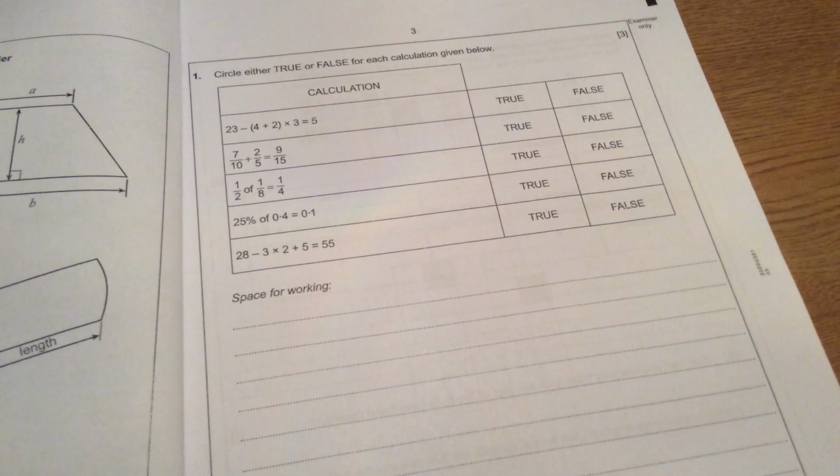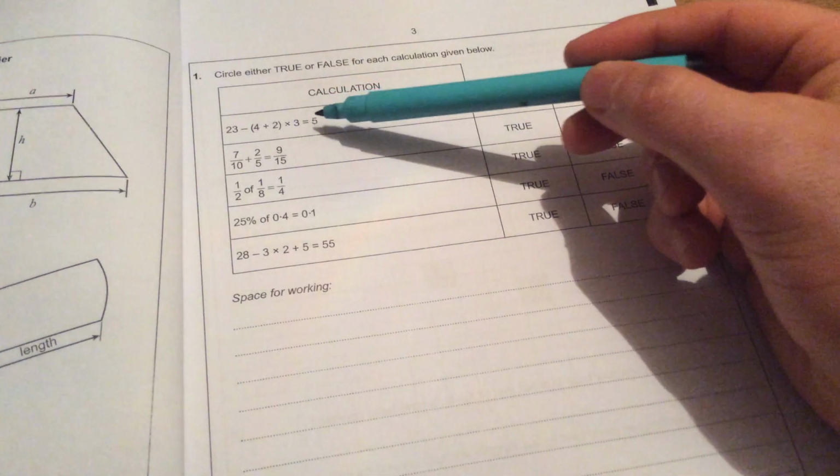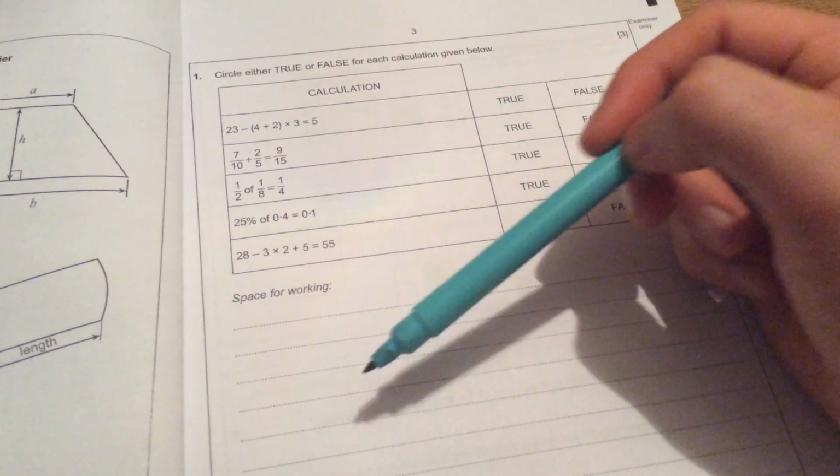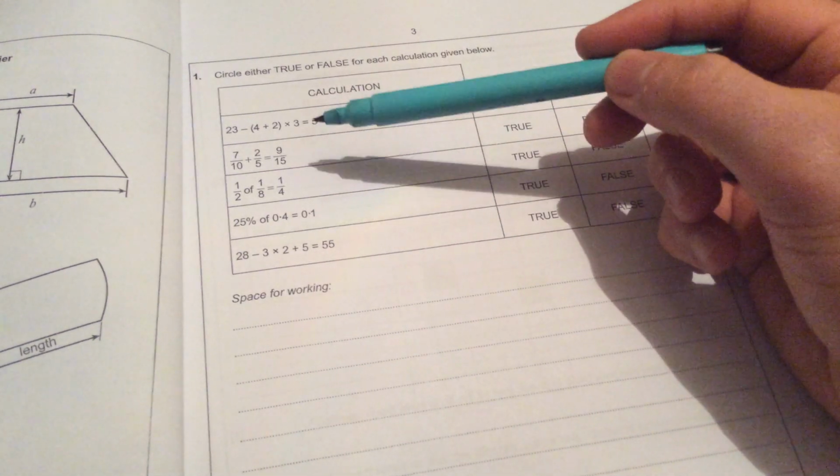Okay, first question, really nice question to start you off. It's true or false, but instead of just looking at these and trying to work out if they're true or false, I'm going to work them out for myself at the bottom, and I can compare it to this answer.